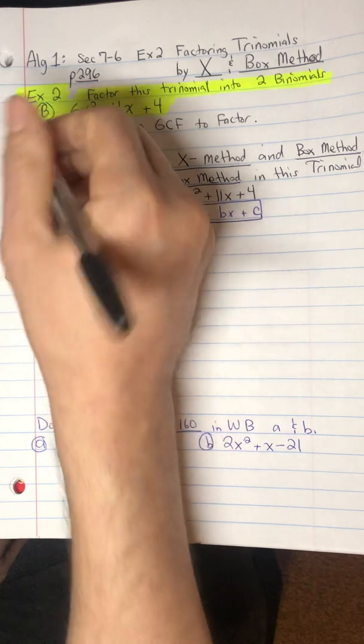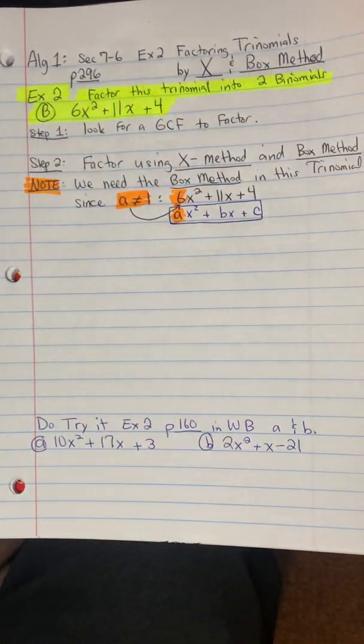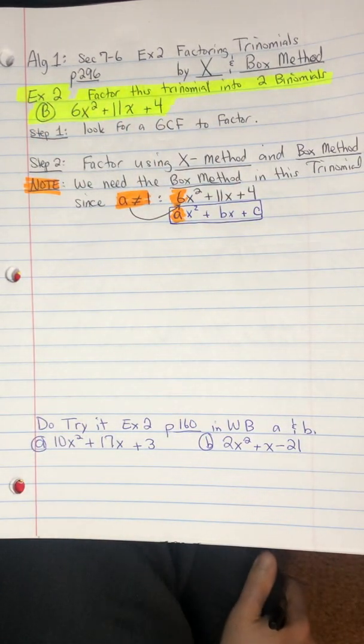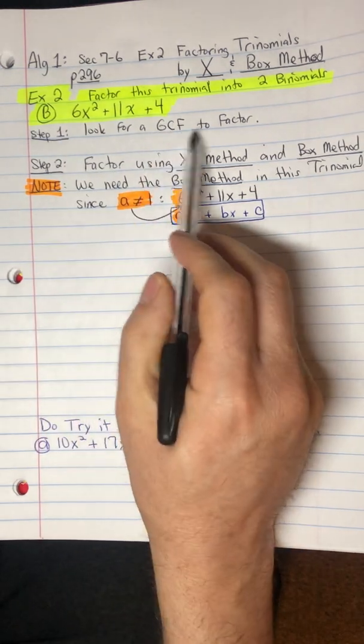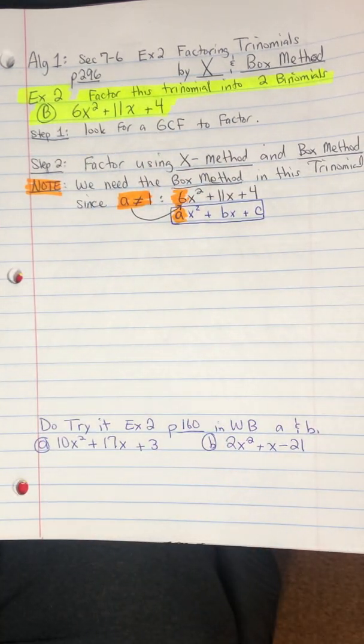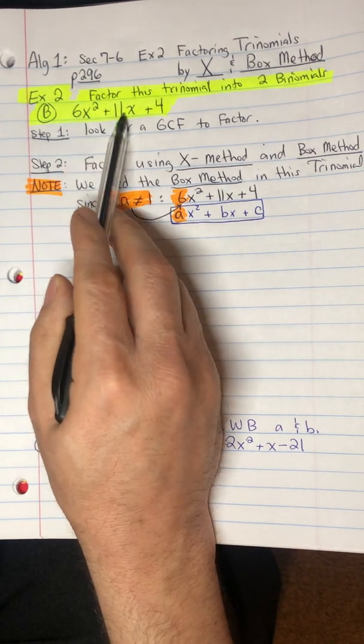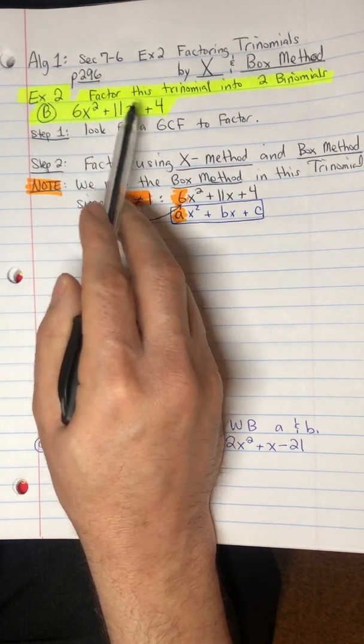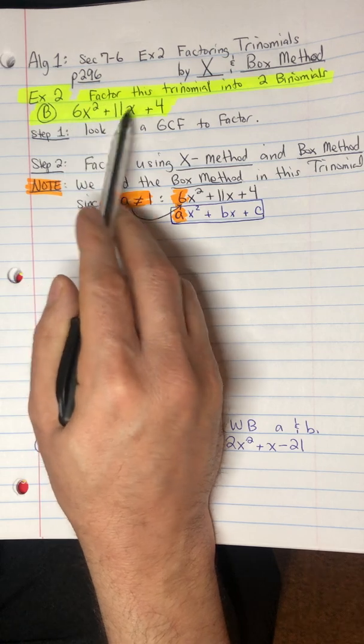So step one, we always look. Make sure you're copying this down, by the way, in your notes. Step one, we're always looking for a GCF to factor. So let's look at the three numbers. Always look for a GCF whenever you factor anything. So 6, 11, and 4. Is there a factor that's common to 6, 11, and 4?